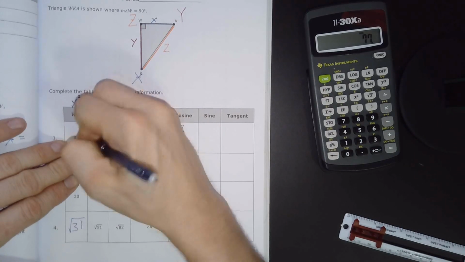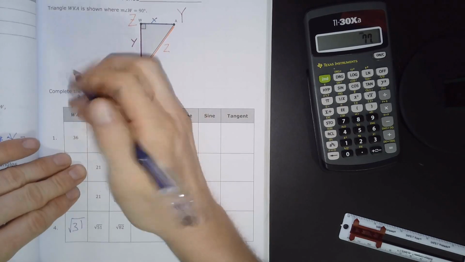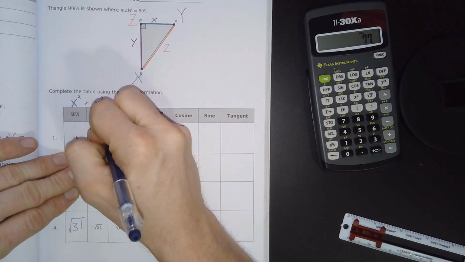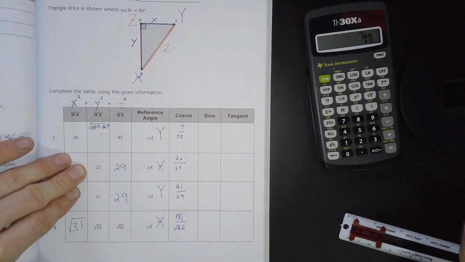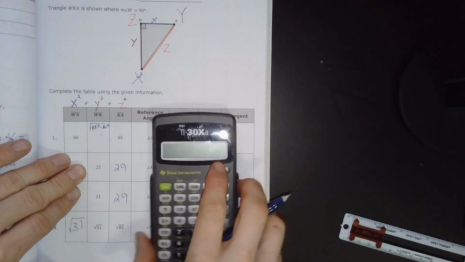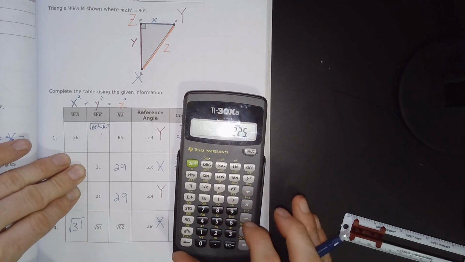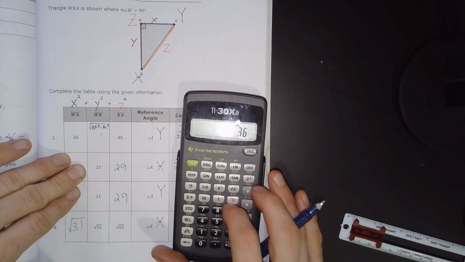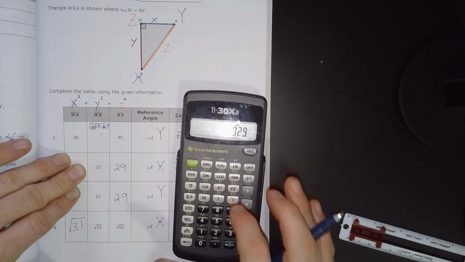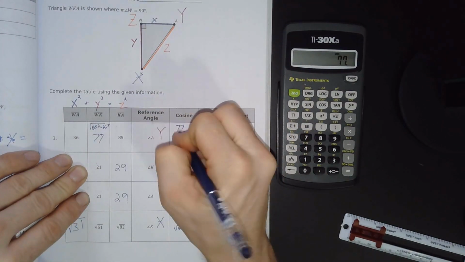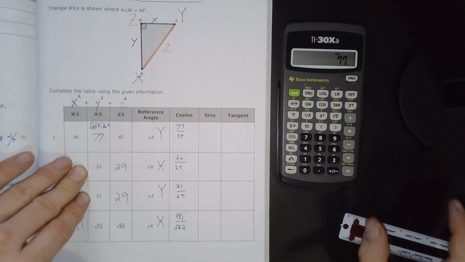So this should be the square root of 85 squared minus 36 squared. And that ends up being 77 squared. 77. All right, so that ends up being 77 over 85.